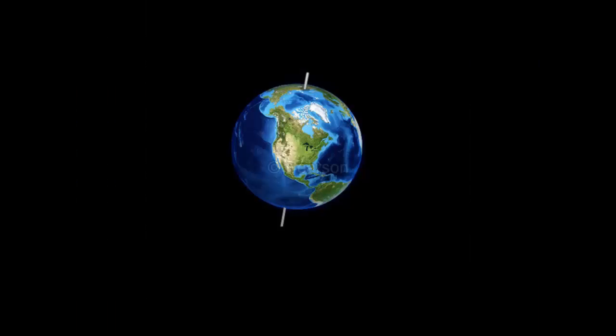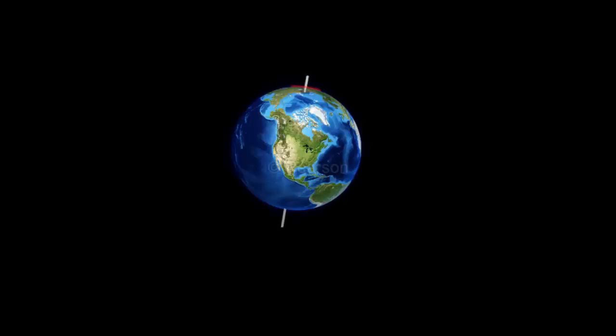Introduction. Our Earth roughly resembles an orange in shape. It is slightly flattened at the top and bottom. The two points, one at the top and the other at the bottom, are referred to as the North Pole and the South Pole respectively. There is an imaginary line passing through the center called the axis.